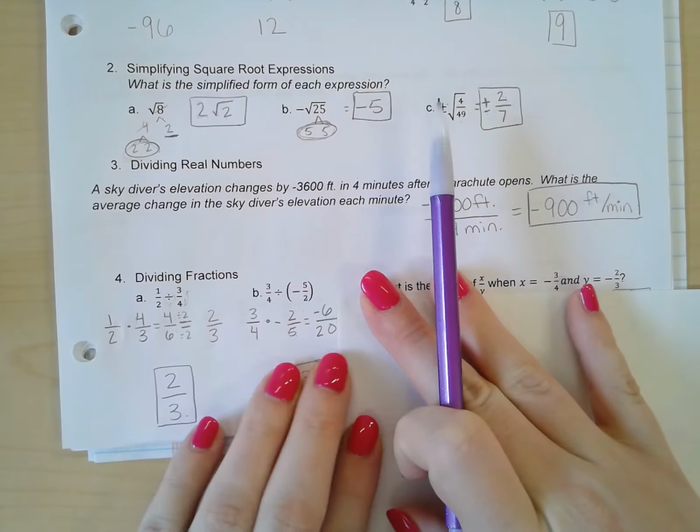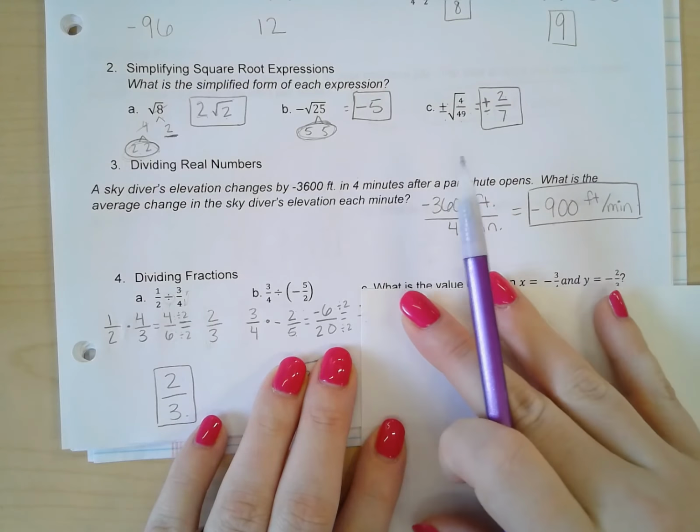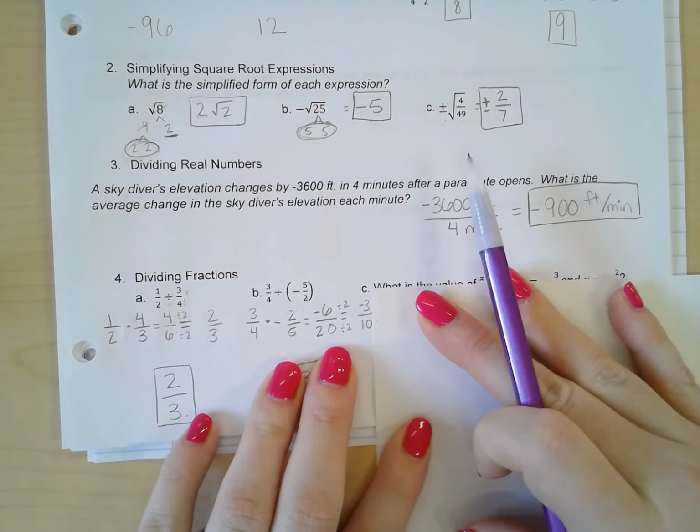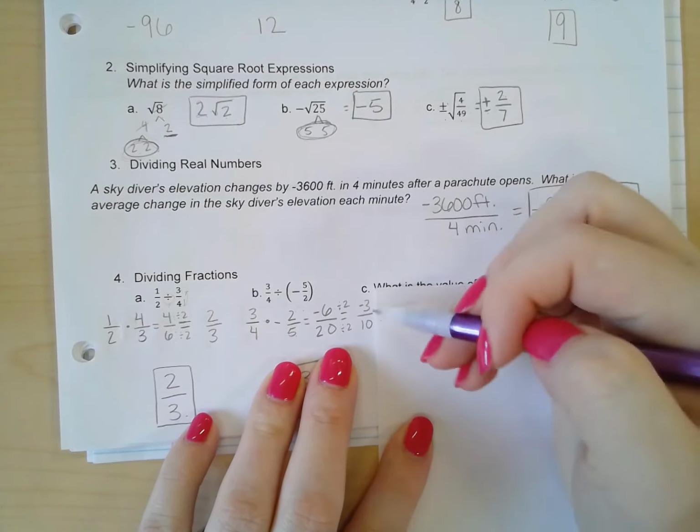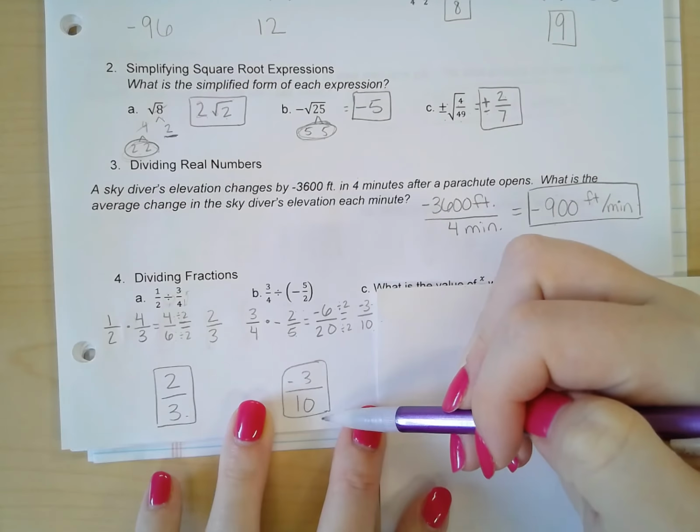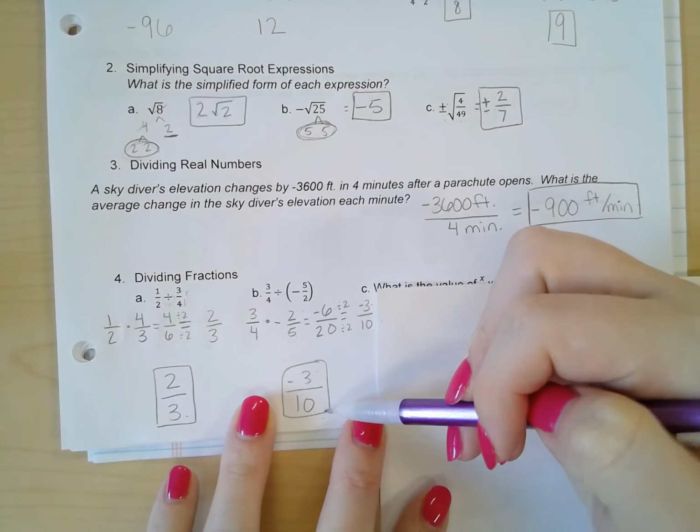There's only one negative here, so you should only have one negative in your answer. And then simplifying. What goes into negative 6 and 20? Well, 2 does again. So if you simplify that, that goes down to negative 3/10. So that's your final answer, negative 3/10.